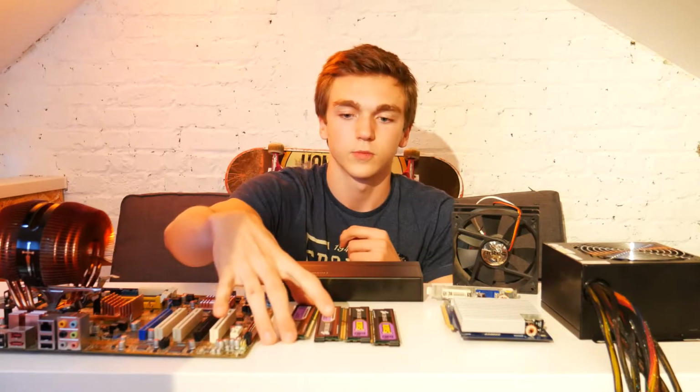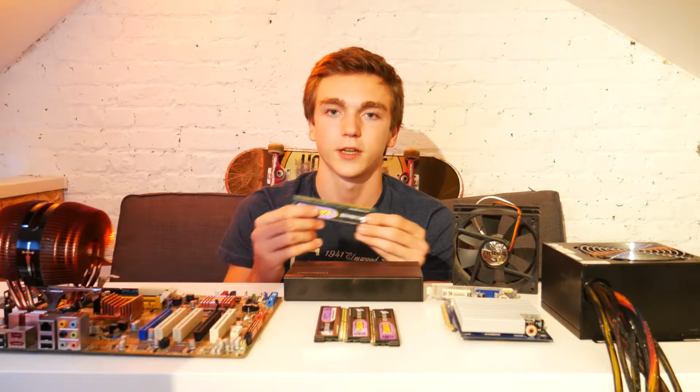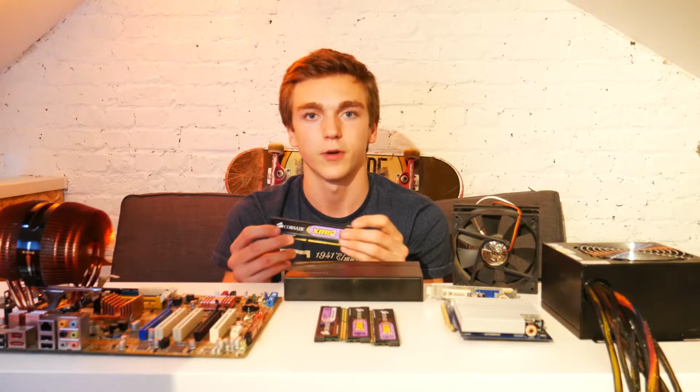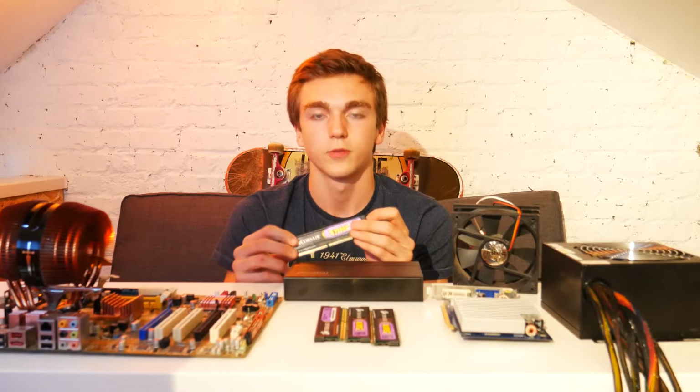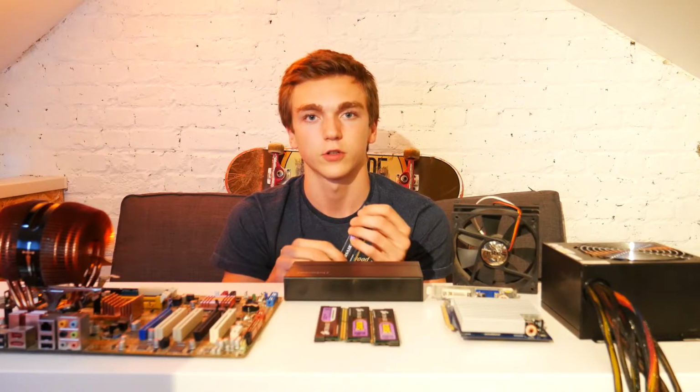After that comes the RAM. RAM is an acronym of Random Access Memory. It's used when you need to quickly store some data, and it's erased when the server turns off.